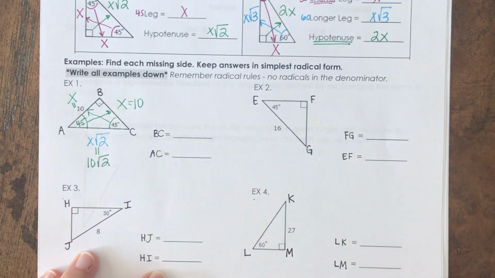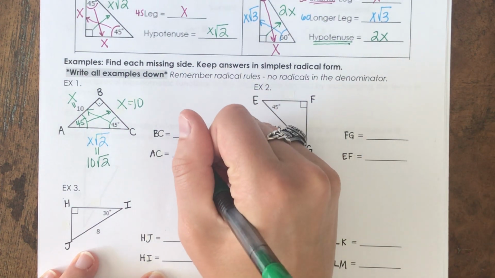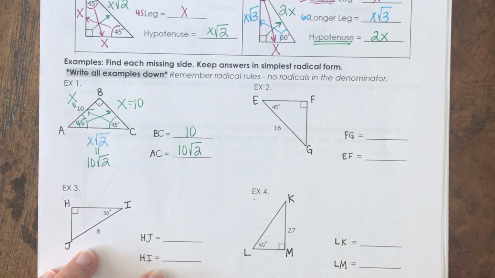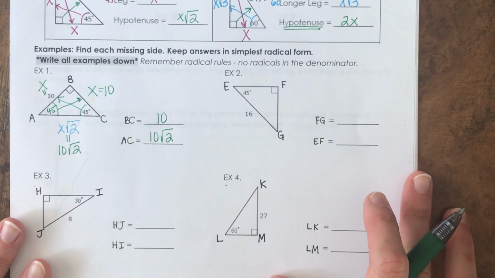And I can't reduce it anymore, so I'm done. So I just fill in the blanks here, and I'm finished. Super simple. Okay, so let's try the other example.